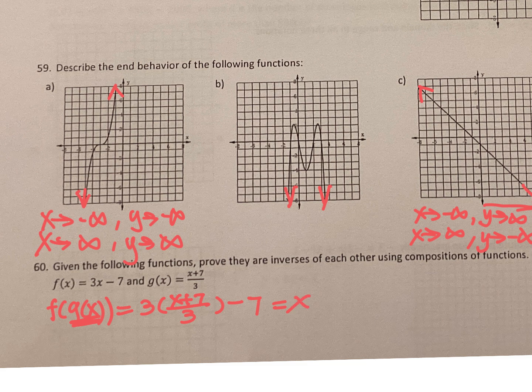Then after that, you have to do g of f of x. So you get the g function. The g function is x plus 7 over 3. So your x right now is f of x.